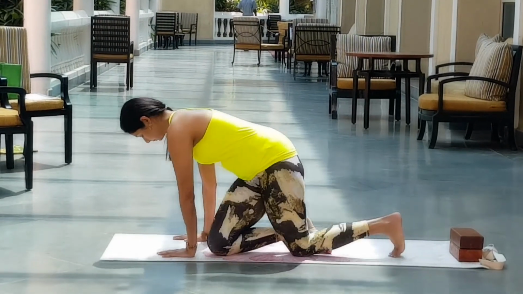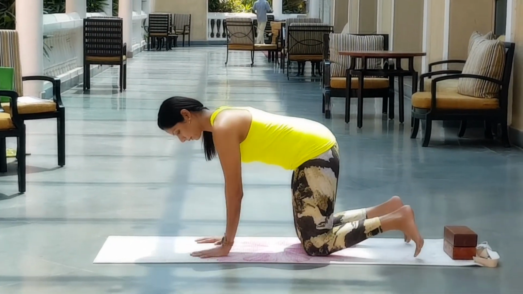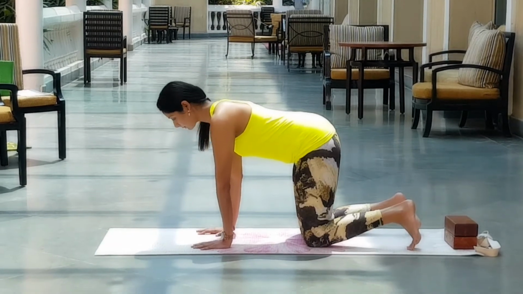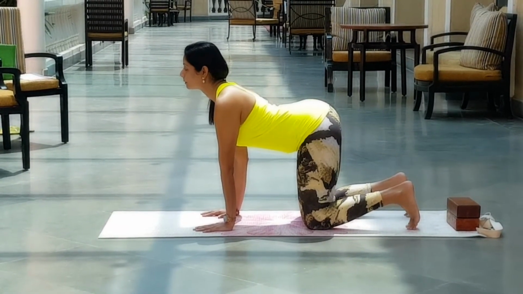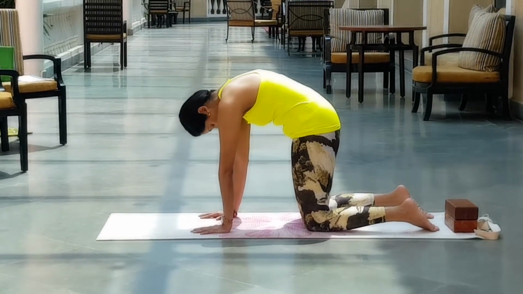So slowly coming on to your knees with your knees hip distance apart, palms directly under your shoulders. As you inhale, drop your back, lift your chest and shoulders. And as you exhale, rounding your back and gaze at your belly.